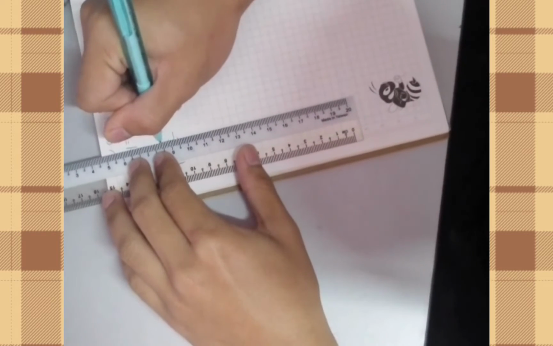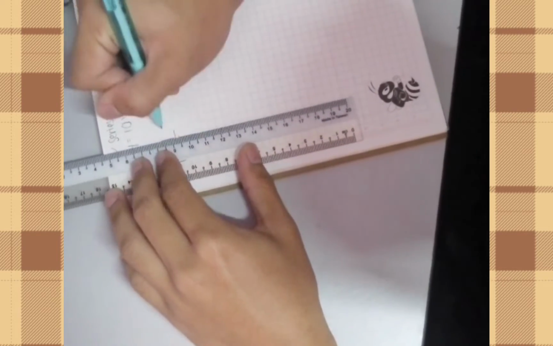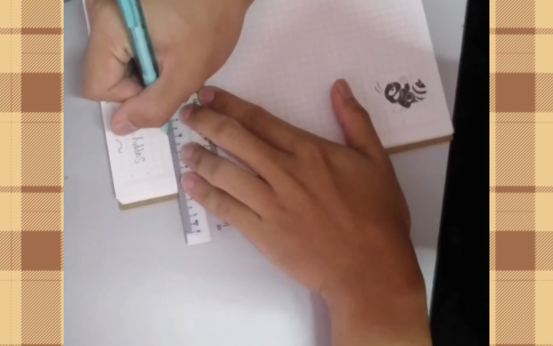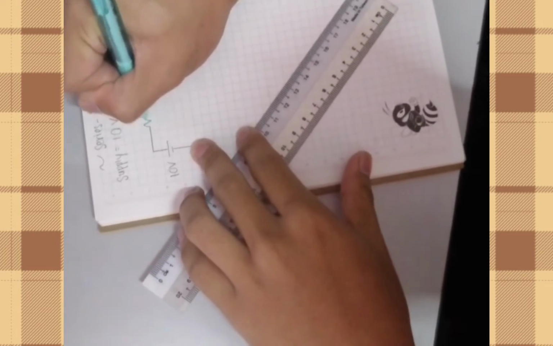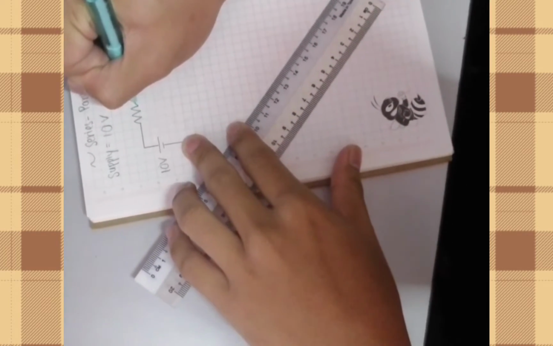and a normal series circuit with two resistors.